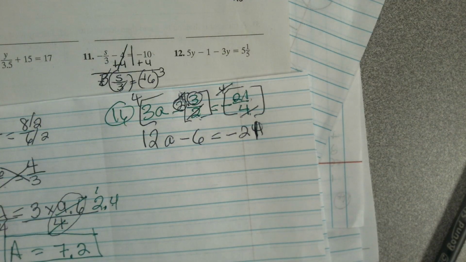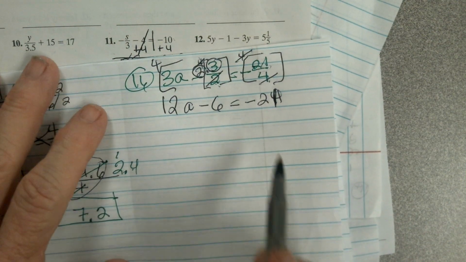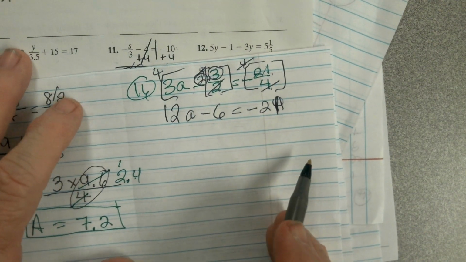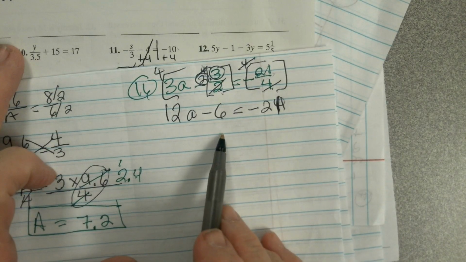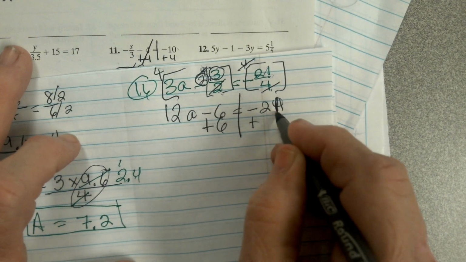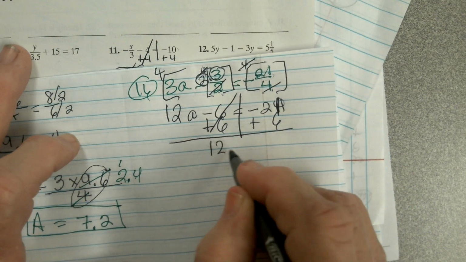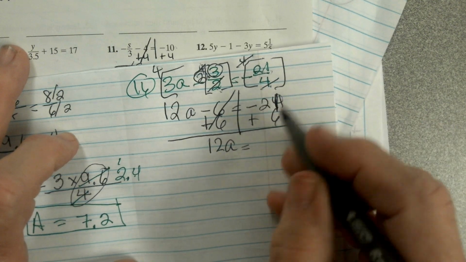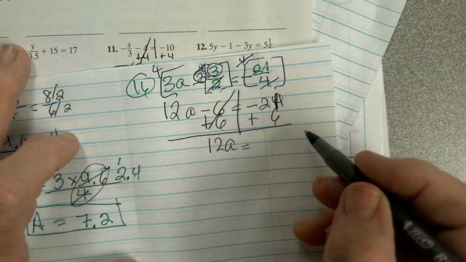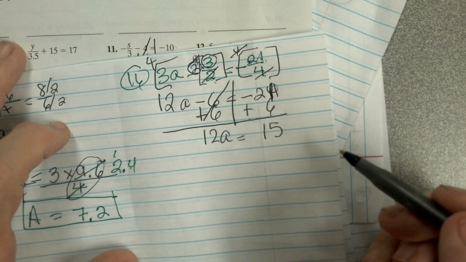Okay. And so then, what do we have to get rid of on this side? People, what do we get rid of? 6. So, positive 6, positive 6. 12a is left. And they're not the same sign. I do not sum. I take the difference. And there's more of what sign?